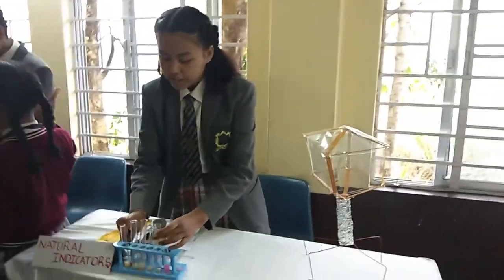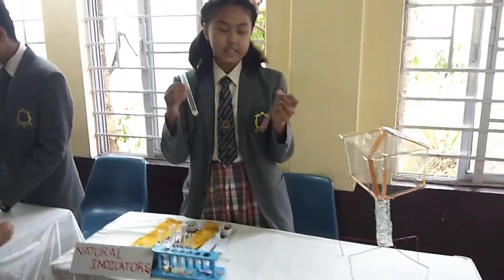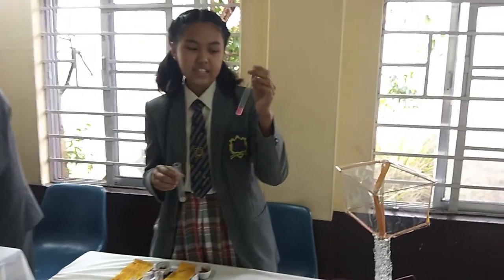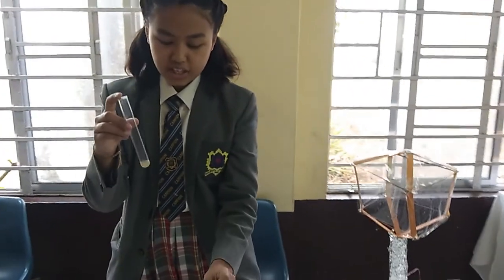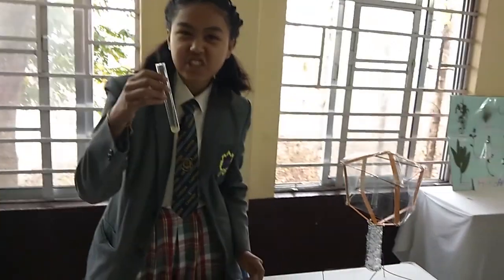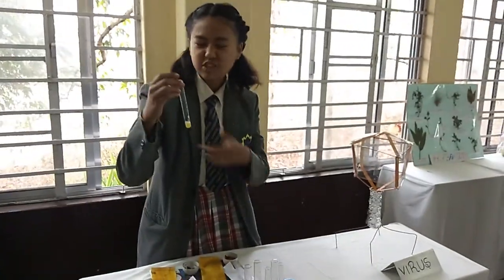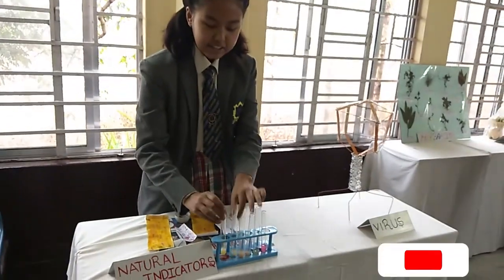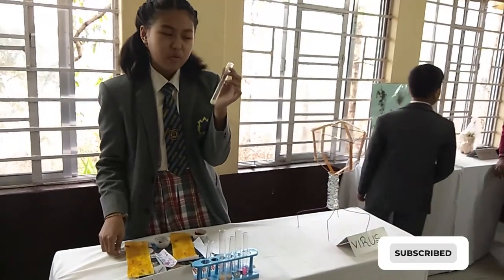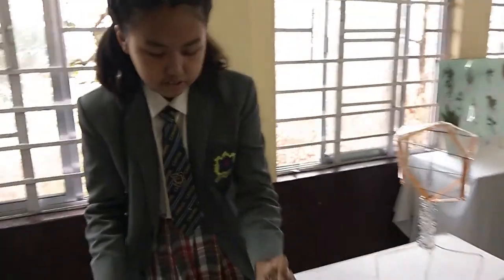This is already turning red. When it comes in contact with the water, and this is lemon water, it is sour. It contains citric acid.